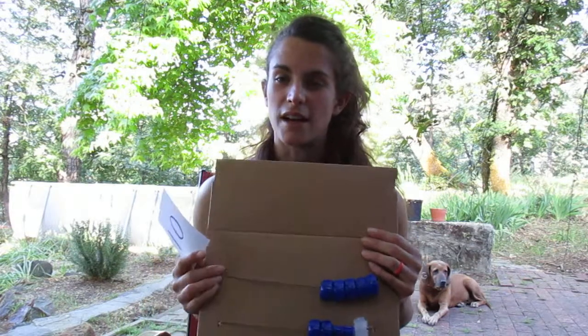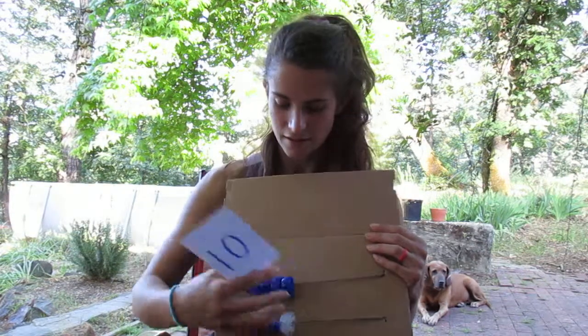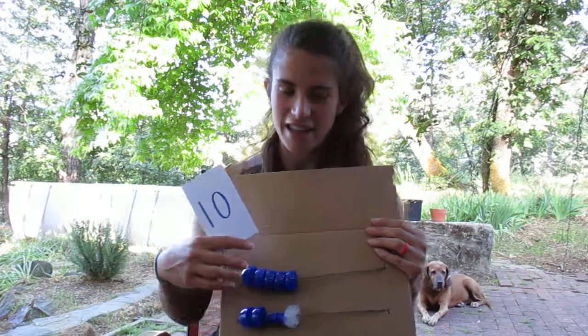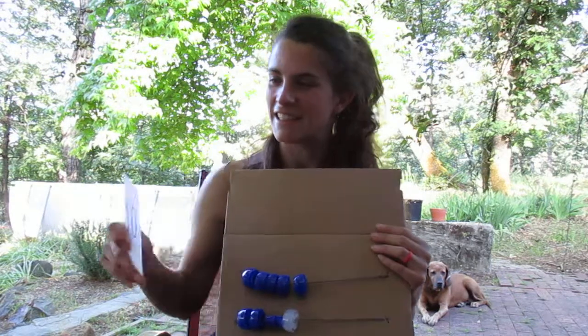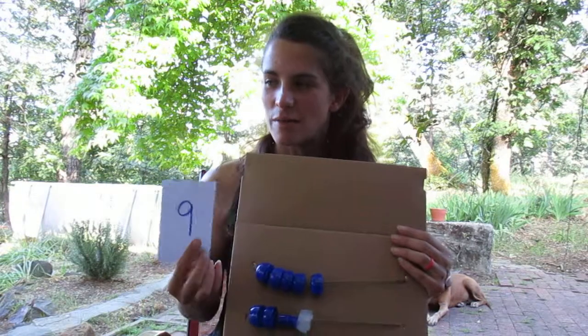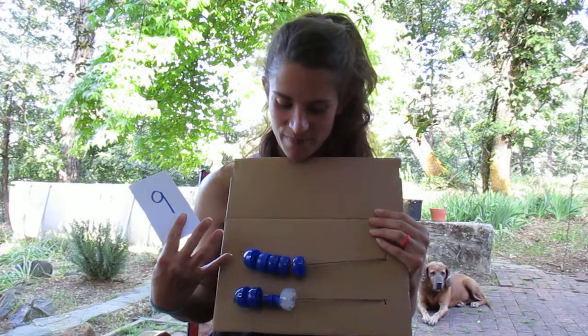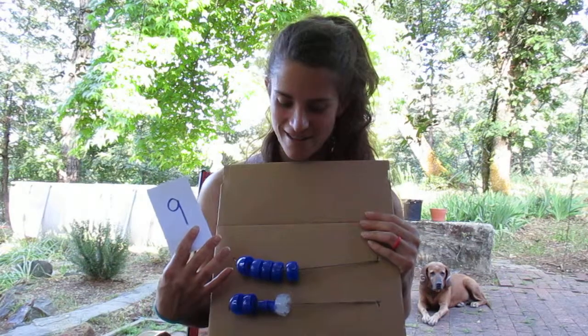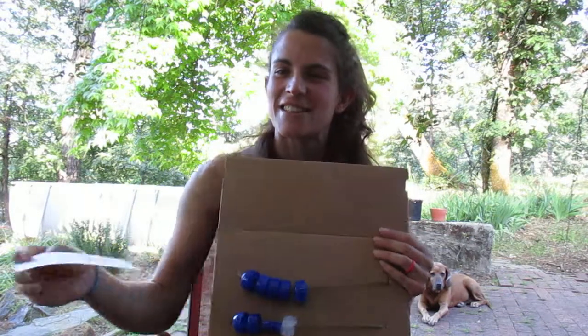So a lot of them will probably just do that because that's the only way to make 10. But they could play around and figure it out, and then we could go down to 9, and we could even go beyond 10 if I had more baby food caps. So anyway, that's the Rekenrek.